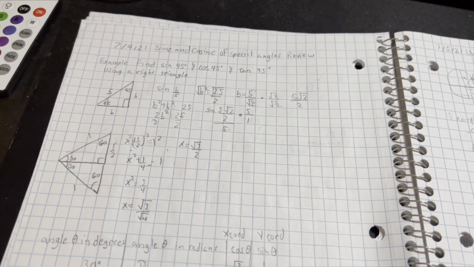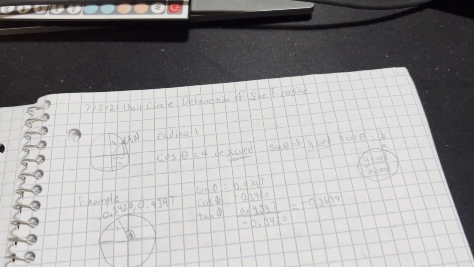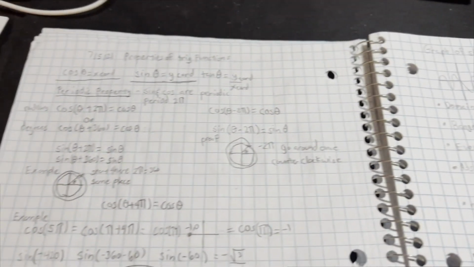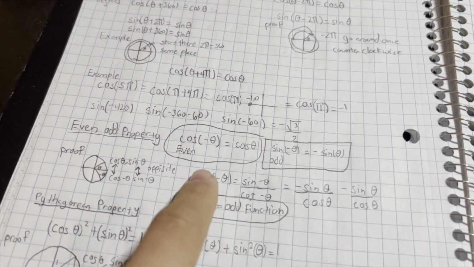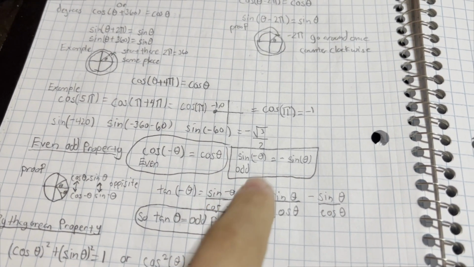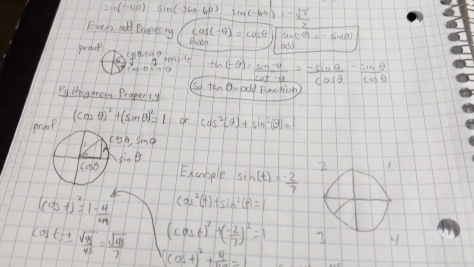Sine, cosine, and special angles review. Just more review. Unit circle definition and sine of. I was never good at the unit circle, man. I don't know why. I couldn't remember it. Properties of trig functions. So the even and odd properties. Cosine negative theta equals cosine theta, even. Sine negative theta equals minus sine of theta. Wow, man, these are bringing me back.